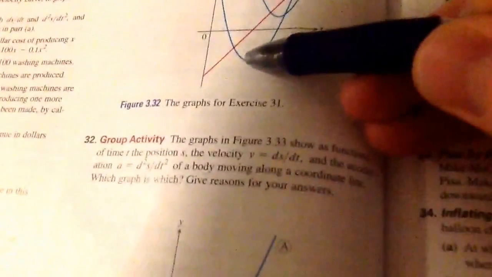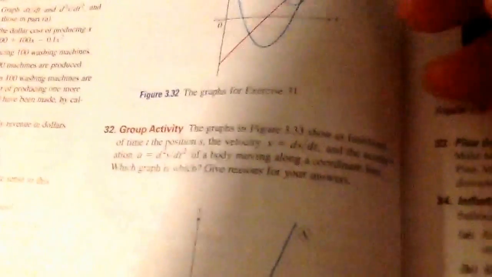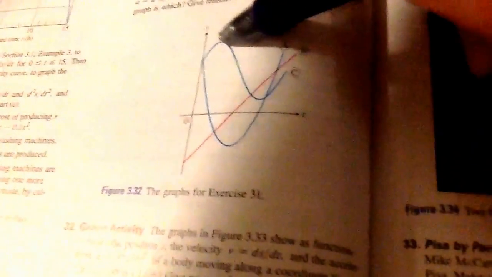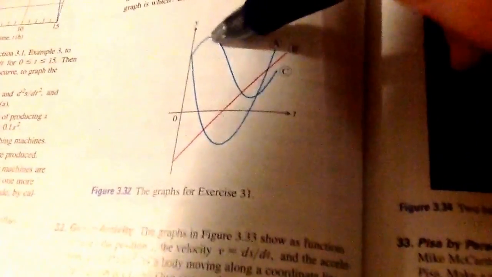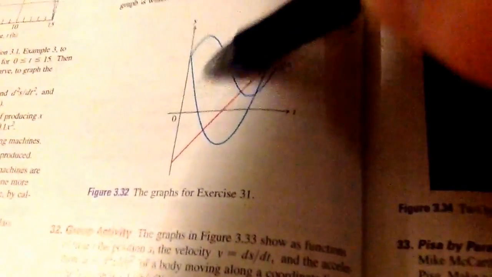I know right there the slope is 0. So at that same value of time, the derivative of that should hit 0. So obviously B is the derivative of A. And then going backwards on this one, you see right here the slope is 0. So whichever one is the derivative of C should cross 0 right here, in this same line. That should line up perfectly.